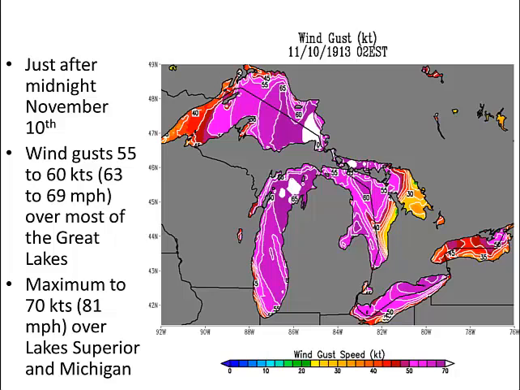After we pass midnight and we get into the early morning hours of November 10th, that peak wind gust intensity has moved to Lake Superior and northern Lake Michigan. Still, you can see how all the lakes have storm conditions with frequent wind gusts in excess of 50 knots, and you can see how the mariners were experiencing those storm conditions.